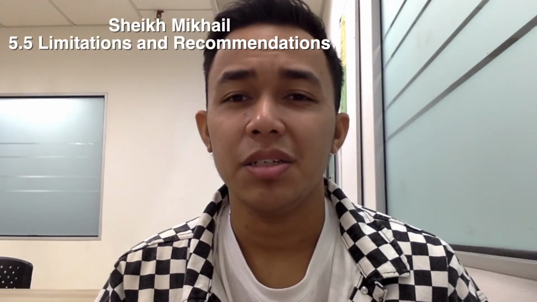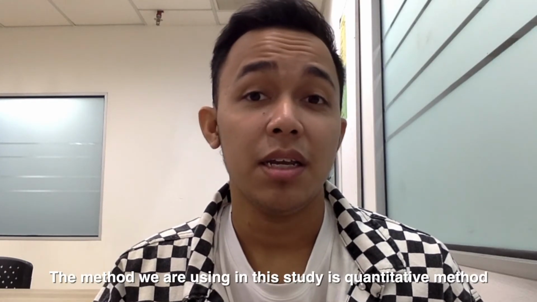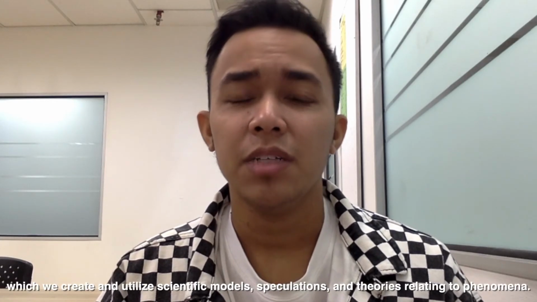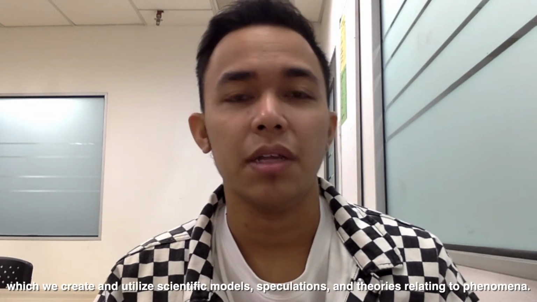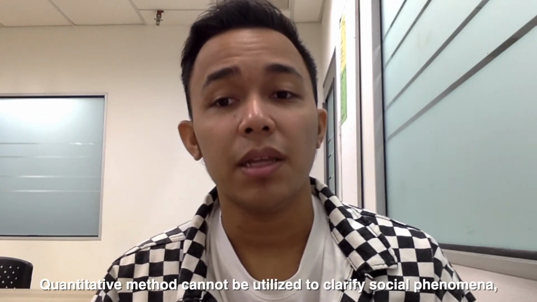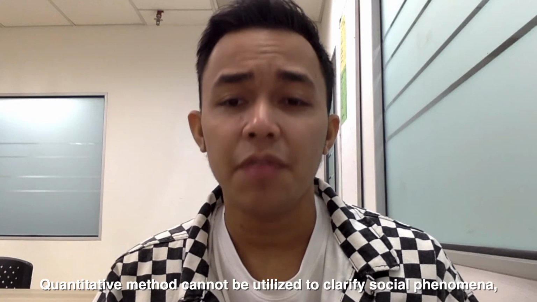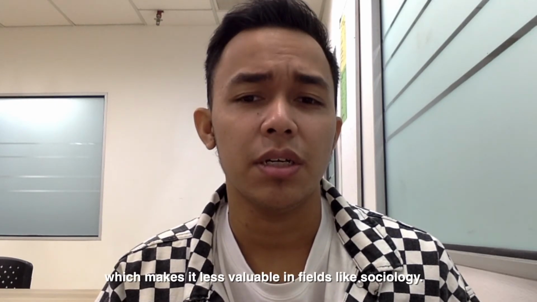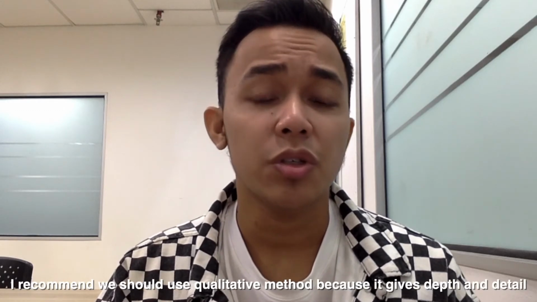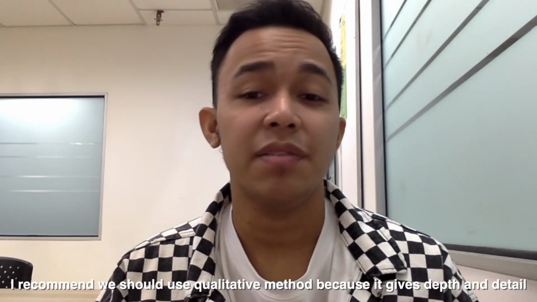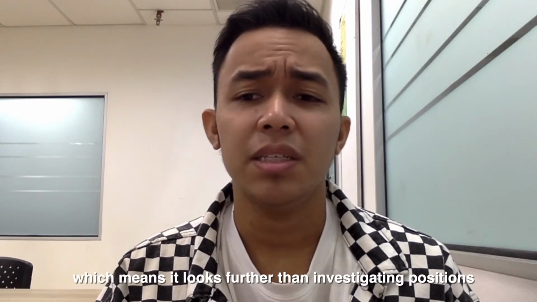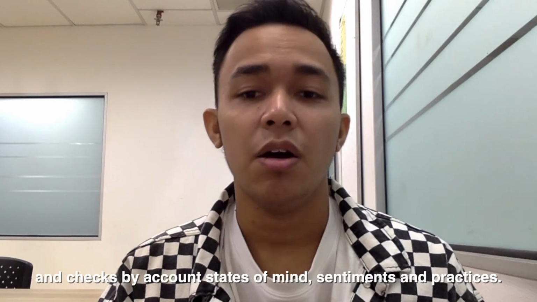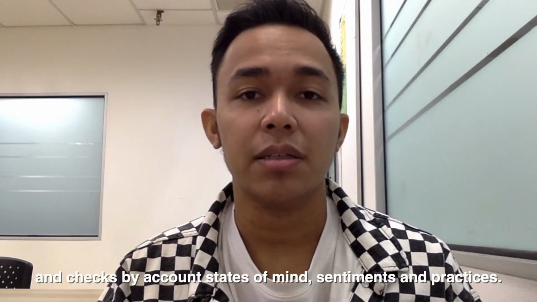Limitations and recommendations. The method we are using in this study is the quantitative method, in which we create and utilize scientific models, speculations, and theories relating to phenomena. The quantitative method cannot be utilized to clarify social phenomena, which makes it less valuable in fields like sociology. I recommend that we should use the qualitative method because it gives depth and detail, which means it looks further than investigating positions and checks by accounting for states of mind, sentiments, and practices.